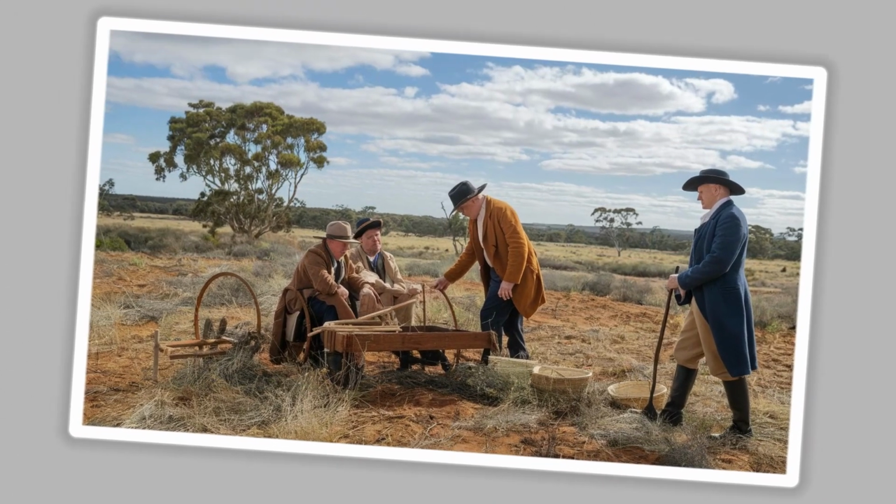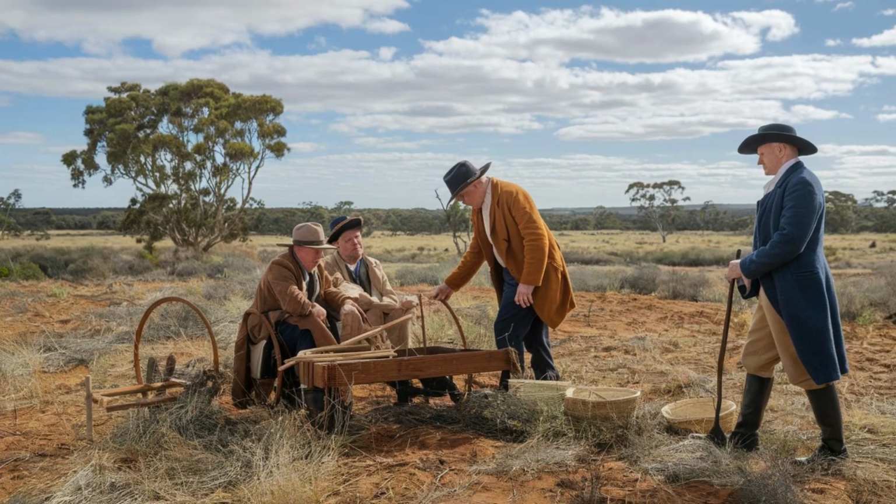The growth of settlements, challenges, and opportunities. Let's begin with the settlements themselves. In the 1830s, new colonies were still being established, notably Western Australia in 1829. Western Australia's story is one of incredible resilience.